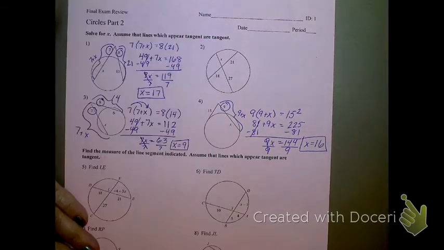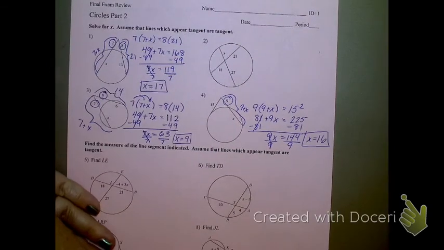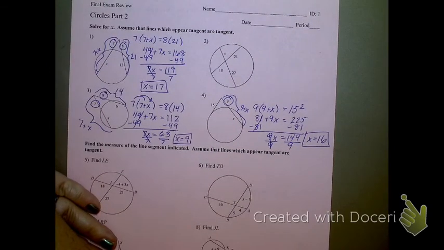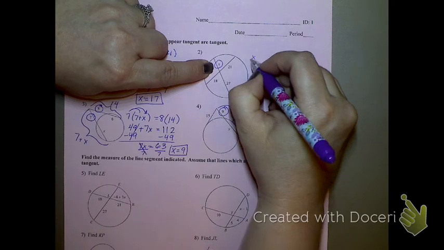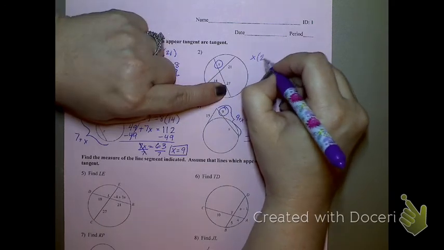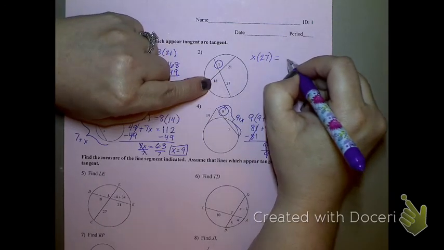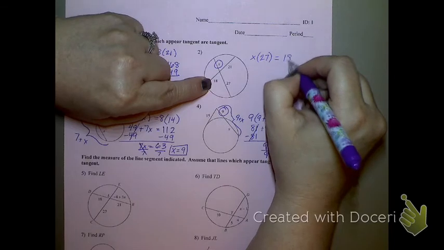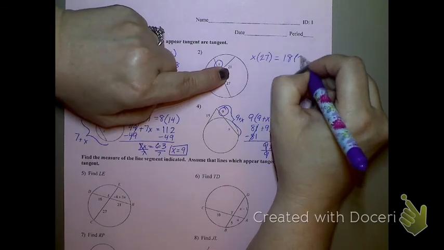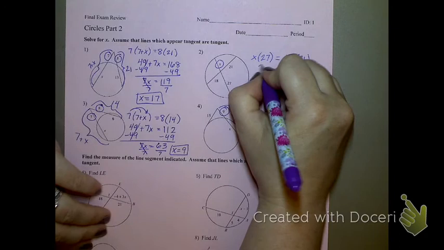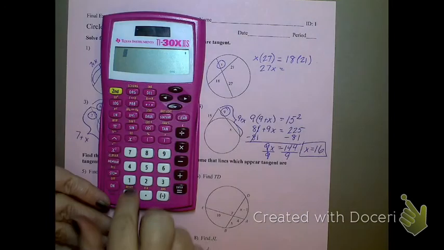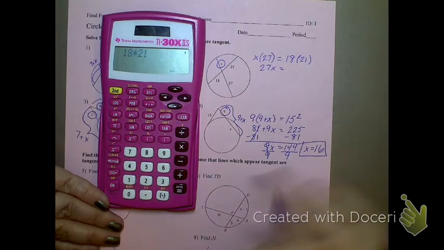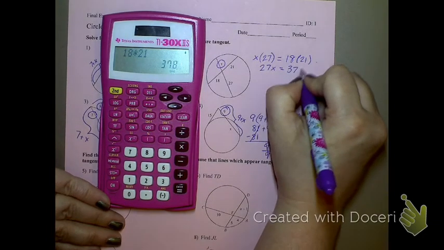Okay. Now, number 2 doesn't have any secants. It has 2 chords. So this one is a little bit different. The way I set up this one is this length times this length is equal to this length times this length. So that gives me 27x equals 18 times 21, which is 378.